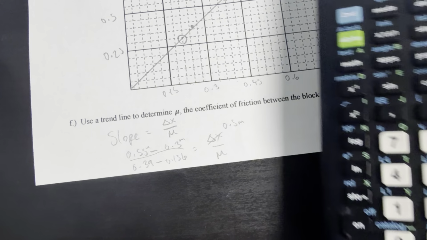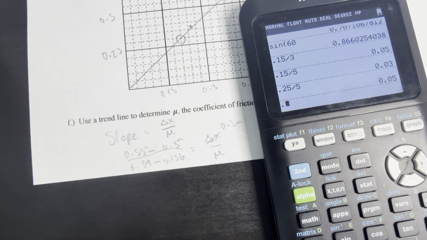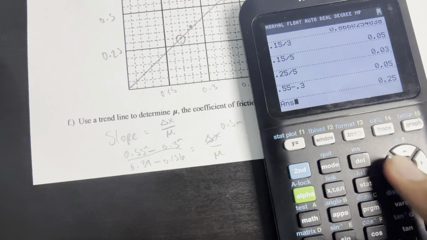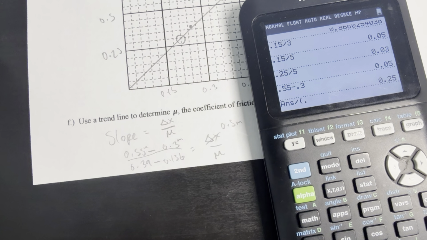So I'm just going to calculate the slope really quickly. 0.55 minus 0.3 divided by 0.39 minus 0.156.